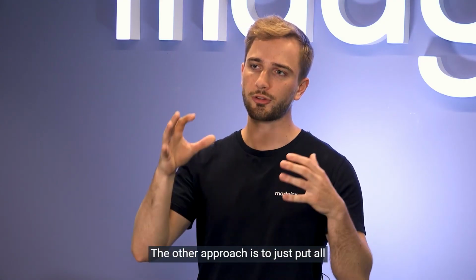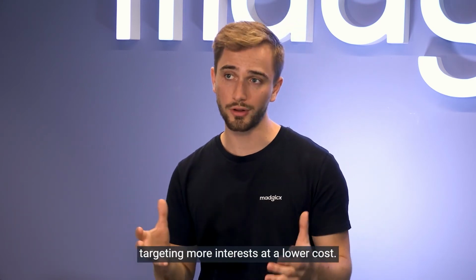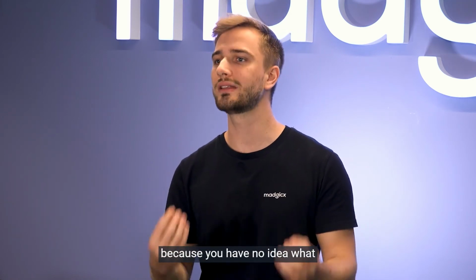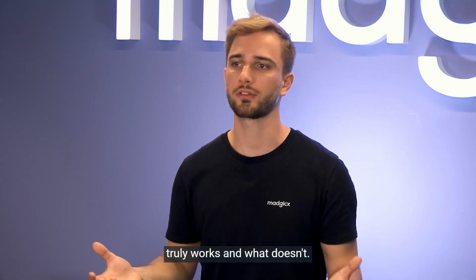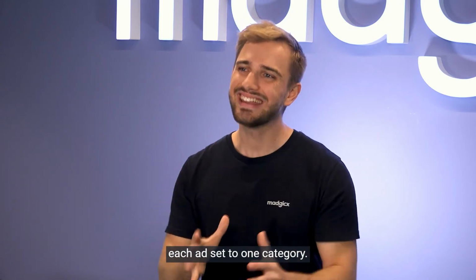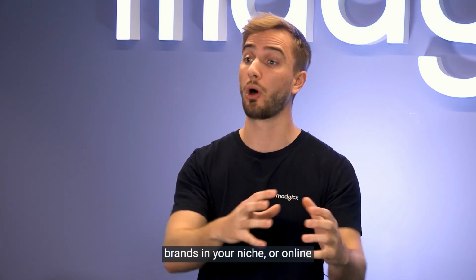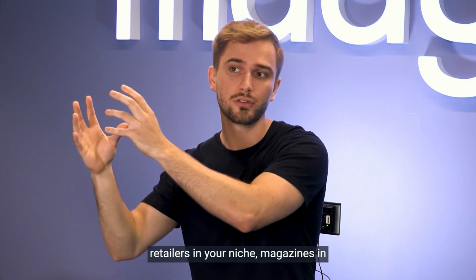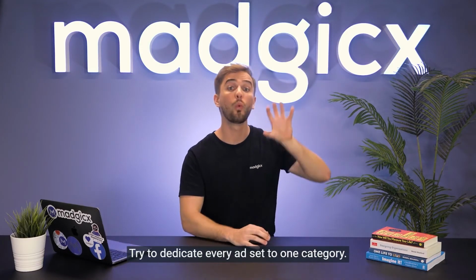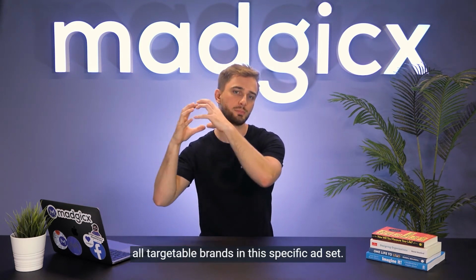The other approach is to just put all these interests into a single ad set, which is nice because now we're targeting more interests at a lower cost. However, that's very problematic because you have no idea what truly works and what doesn't. That's why we have developed the following approach. Think in categories and dedicate each ad set to one category. For example, you can target other brands in your niche or online retailers in your niche, magazines in your niche, influencers, and so on. Try to dedicate every ad set to one category. For example, brands in your niche, and target all targetable brands in this specific ad set.